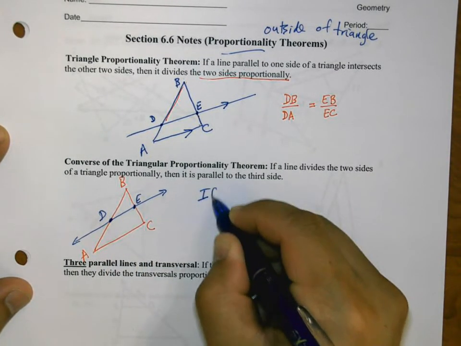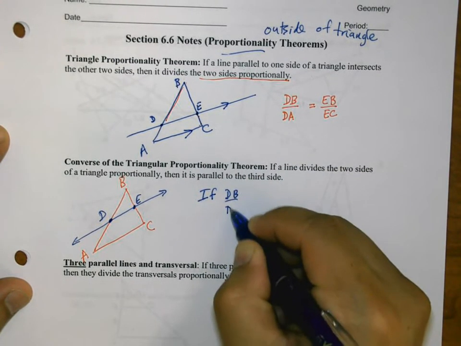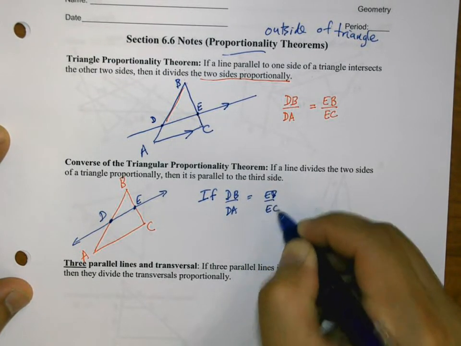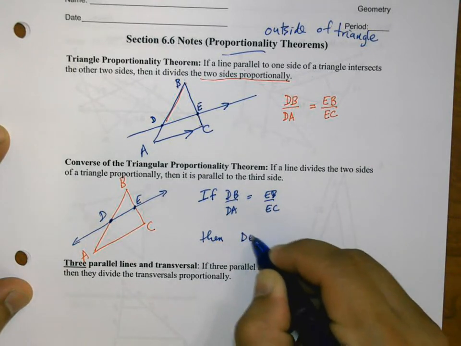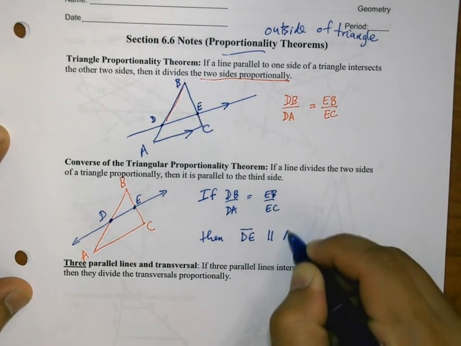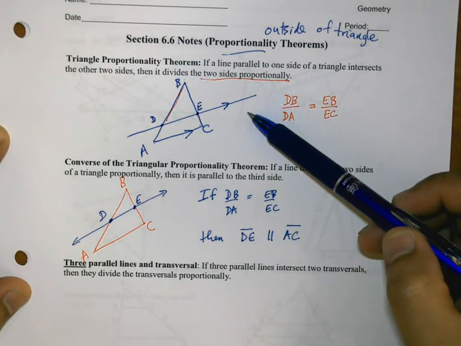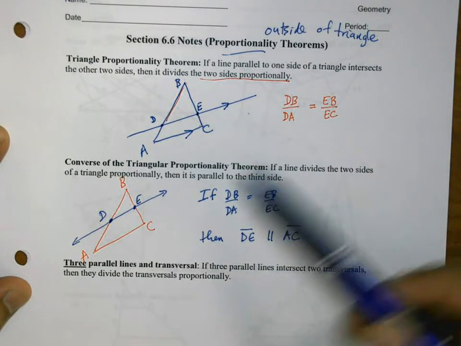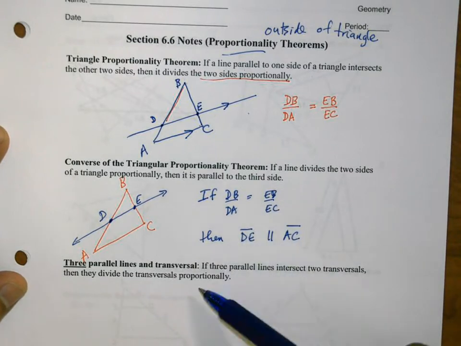And if this proportion is true, then we can say that the lines are parallel. Then DE is parallel to AC. Okay. So the first part of the theorem says that if we know the lines are parallel, then the proportions are equal. The second part of the theorem says if we know the proportions are equal, then the line must be parallel.